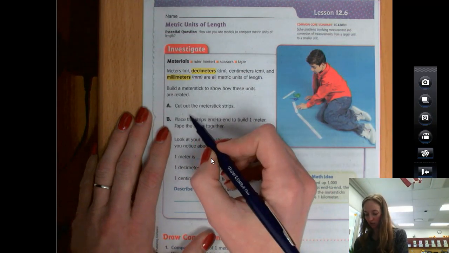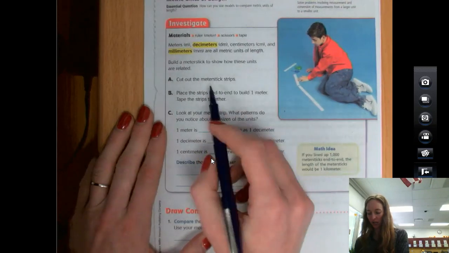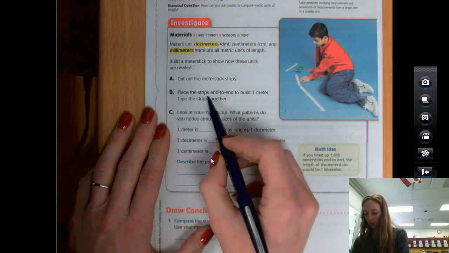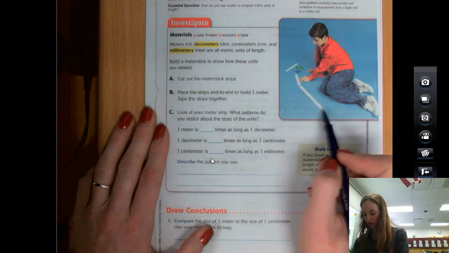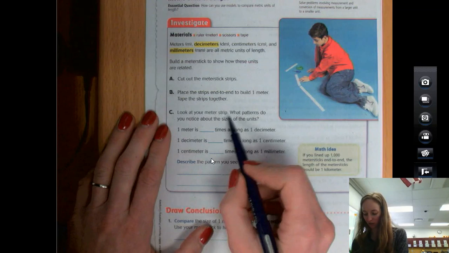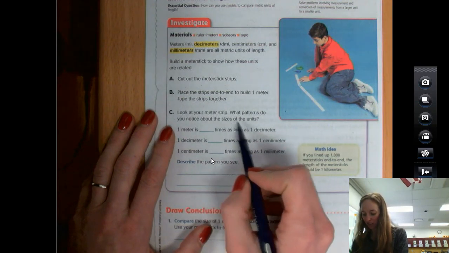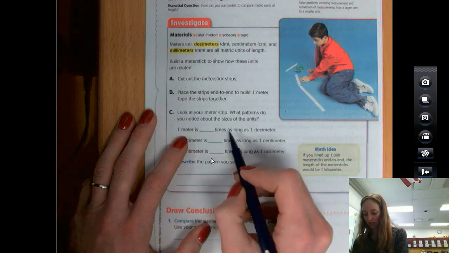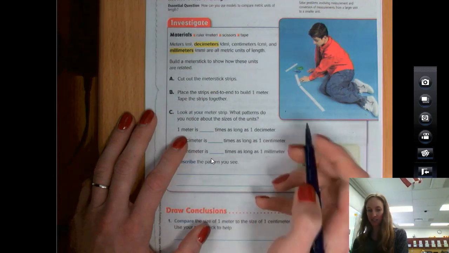You could do that, I guess, at home. Cut out a meter stick strip. I don't have this. Place the strips end to end to build 1 meter. See him? He's building it. Tape the strips together. Look at your meter strip. What pattern do you notice about the size of the unit? 1 meter is blank times as long as a decimeter.